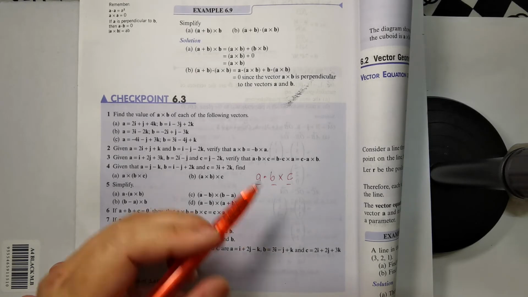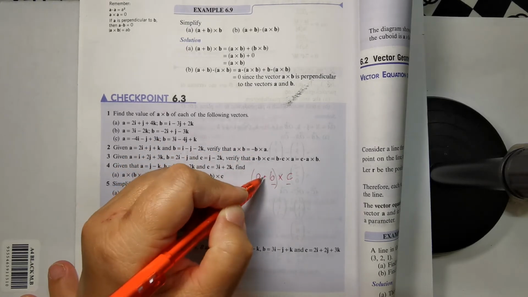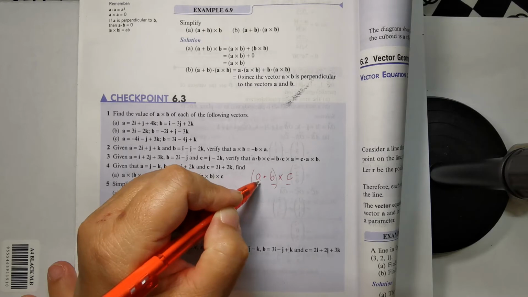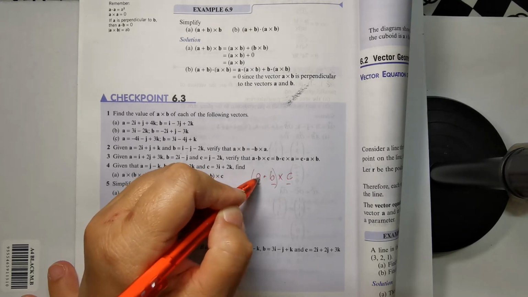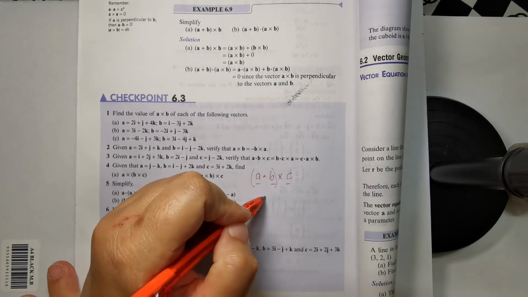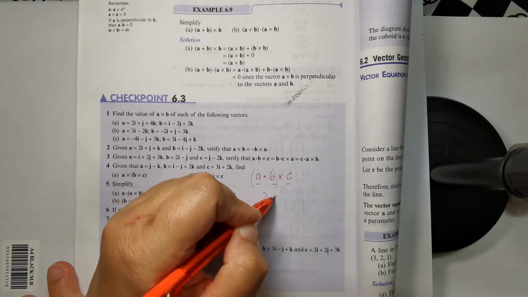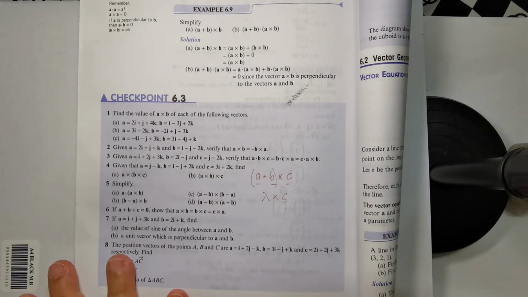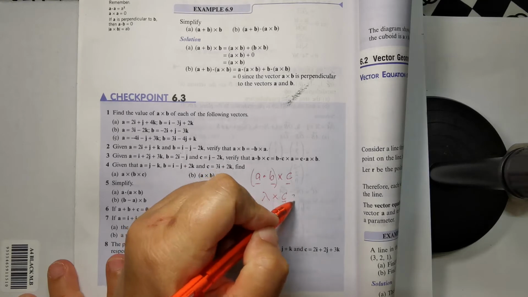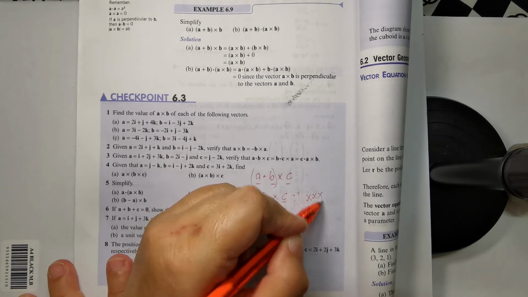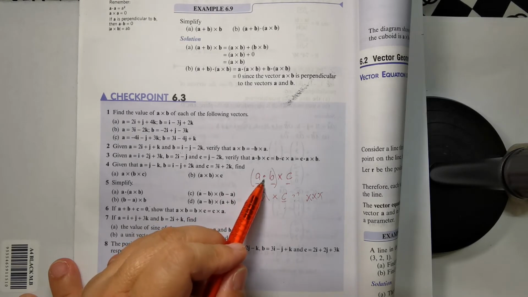Okay, remember, if you do dot first, what is A dot B? A dot B is a scalar, right? Remember, A dot B is a number. Let's say it's lambda. So can a number cross a vector? Can a number cross a vector? Cannot. So you know that you are not going to do dot product first.